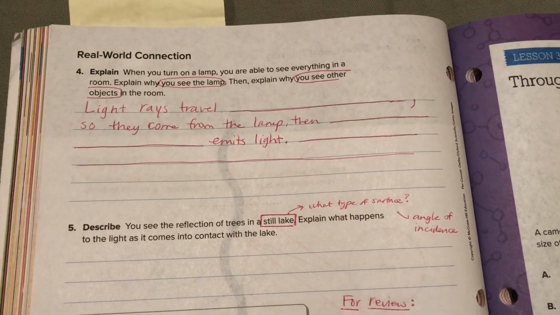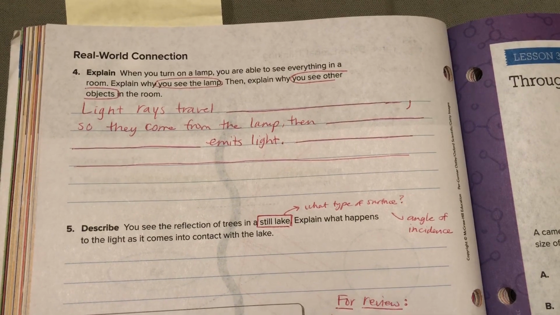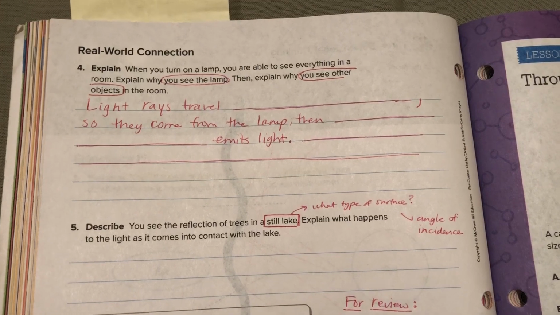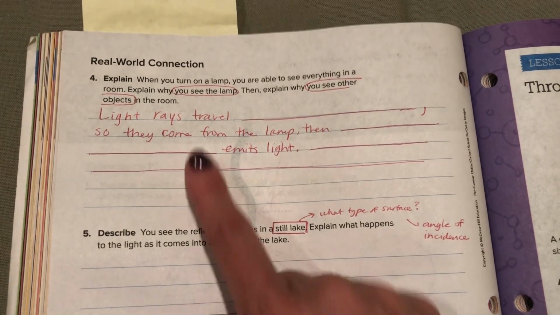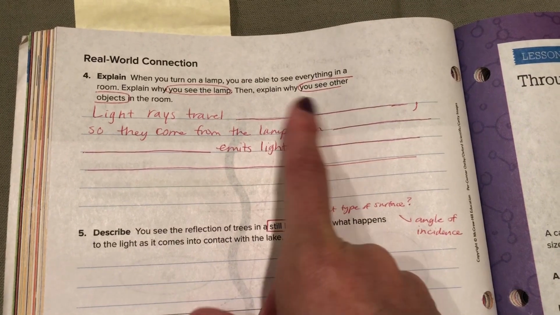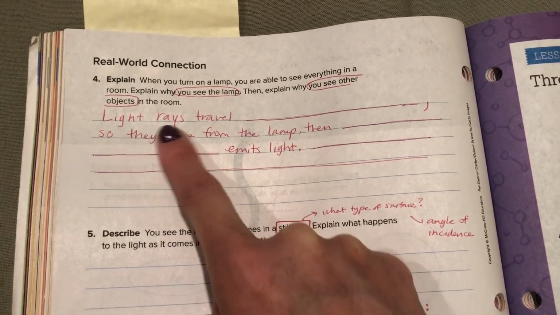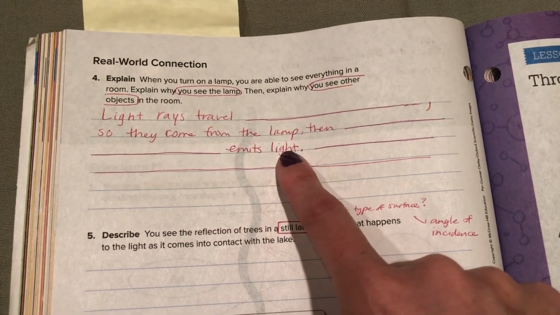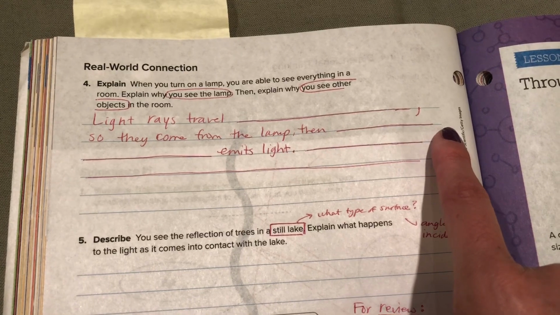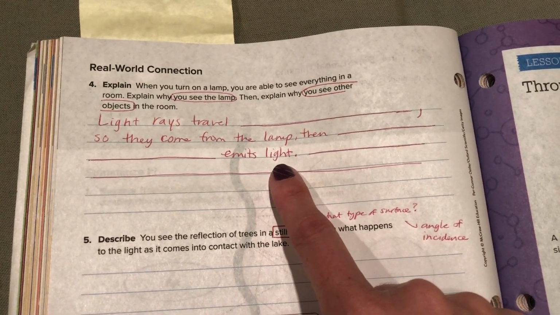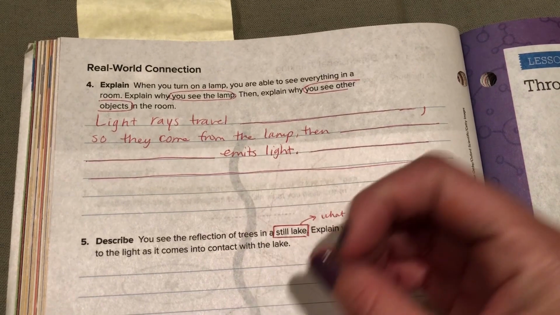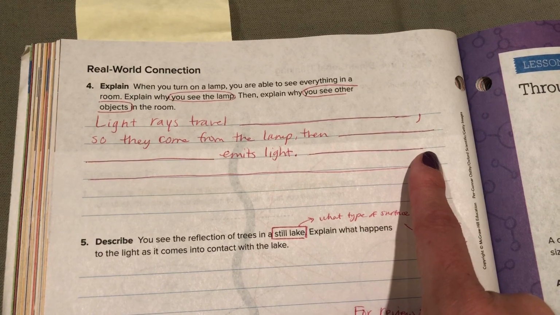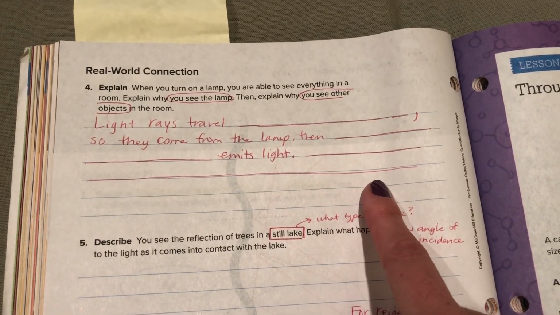We have our real world connection. When you turn on a lamp anywhere in your house, you're able to see everything in the room. Please explain to me why, first of all, you see the lamp, and then why you see other objects in the room. So what do you know about light rays? How do they travel, first of all? So they come from the lamp, and then what? Okay. What's emitting light in the room? Remember, emit means to give, send out, giving off. Okay? And then go on to tell me how you're able to see the lamp and how you're able to see other objects in the room.